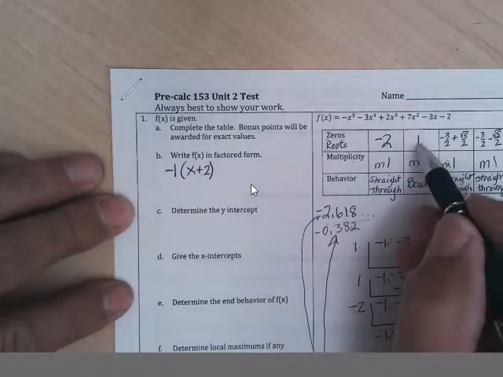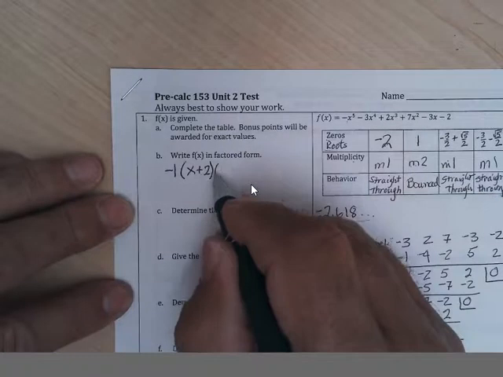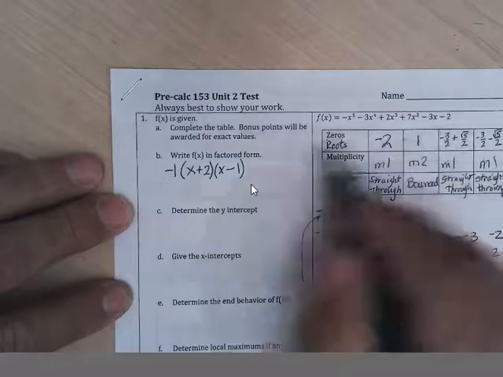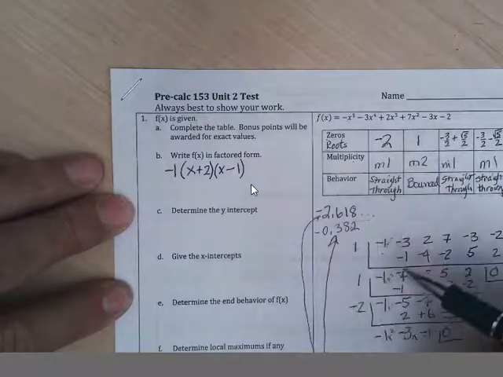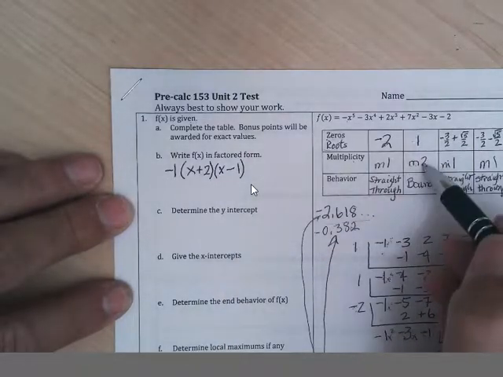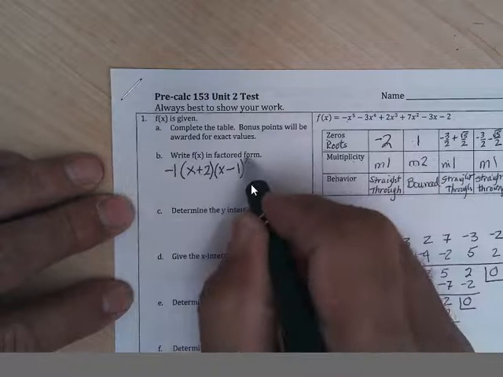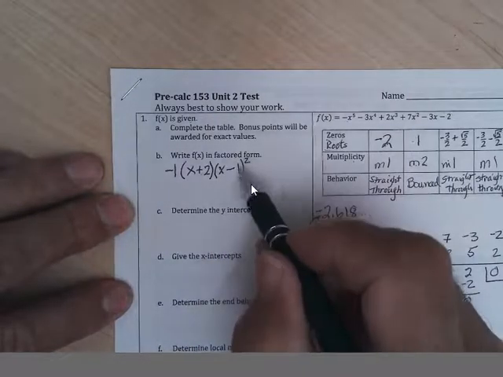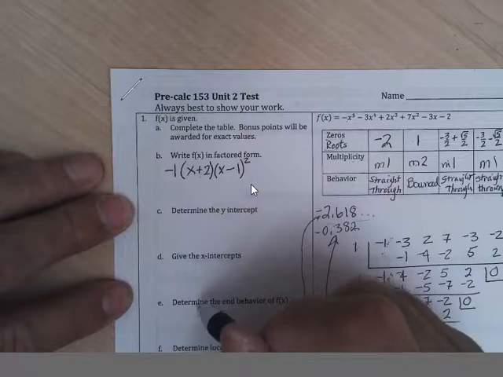And if 1 is a root, it must be x minus 1 because 1 minus 1 would be 0. And if its multiplicity is 2, I have to have it twice, so I'm just going to put a square on it saying it's twice. I could also write it twice.